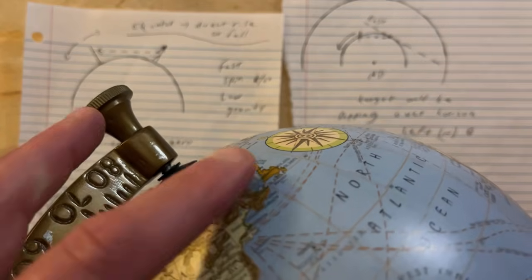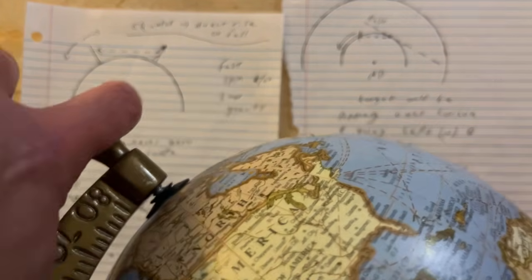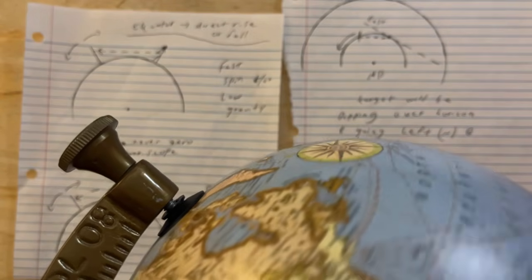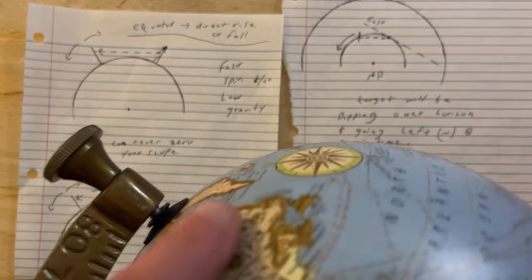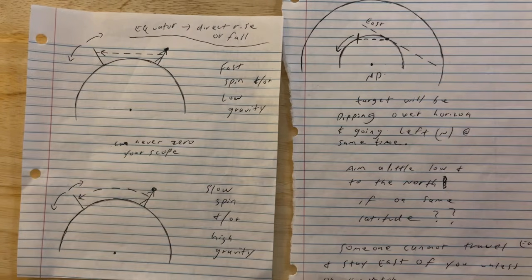Now, as you can see, as that star rotates, it'll rotate away from you and down and to the left. So I just think that's kind of interesting. So if you were going to shoot this as a target, you would have to aim right over there. So I thought that was kind of fun.